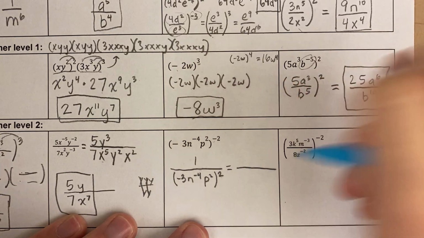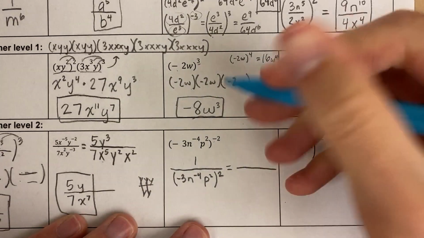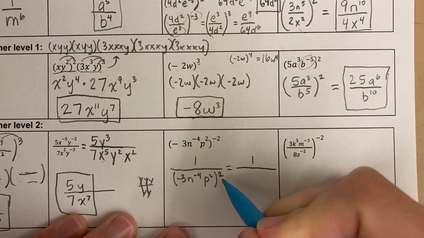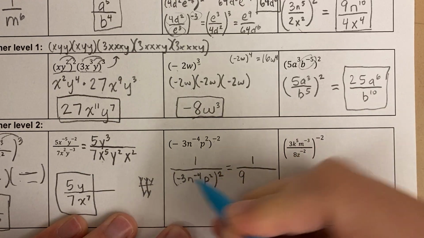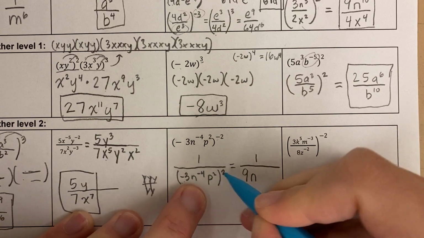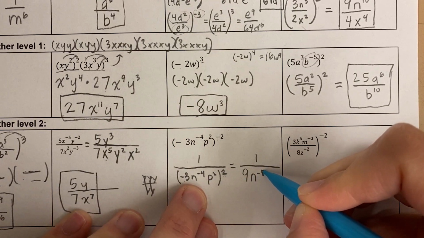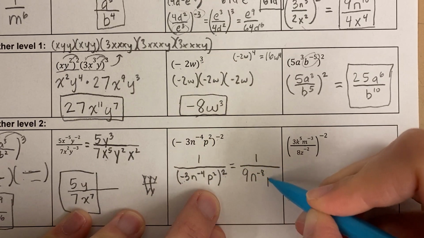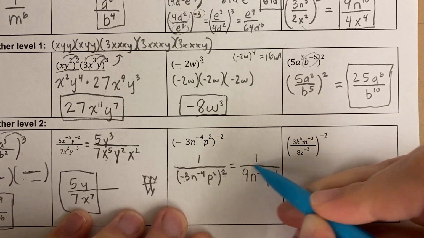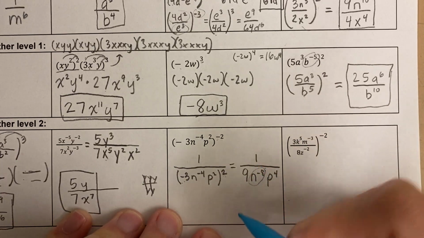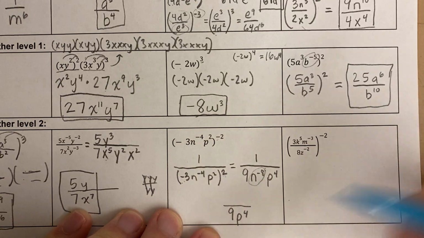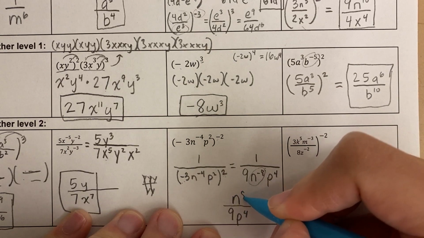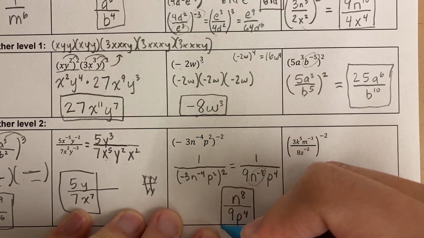Now, I'm going to apply this. So this is negative 3 squared. That's negative 3 times negative 3. That's positive 9. This is negative 4 times 2. That's negative 8. Okay, this is 2 times 2. That's 4. And then finally, I see this is in the wrong spot. I'm going to move it. Okay, now look. The 9 doesn't move, and the p to the 4th doesn't move. Those don't have negative exponents. But that n to the 8th, that's in the wrong spot, and it moves to the top.